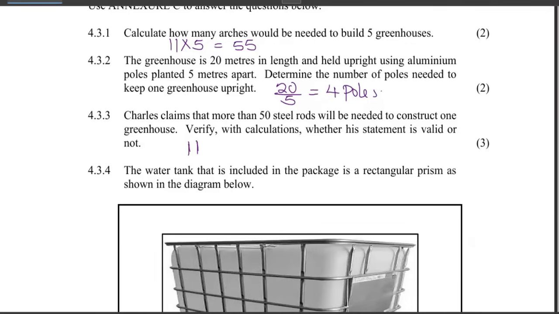We are saying there are 11 arches, each having 5. So we shall need what? 55 steel rods. So they say more than. So it's valid. He said more than. Had he said 50 exactly, then it would be invalid. But he said more than, of which 55 is more than that.